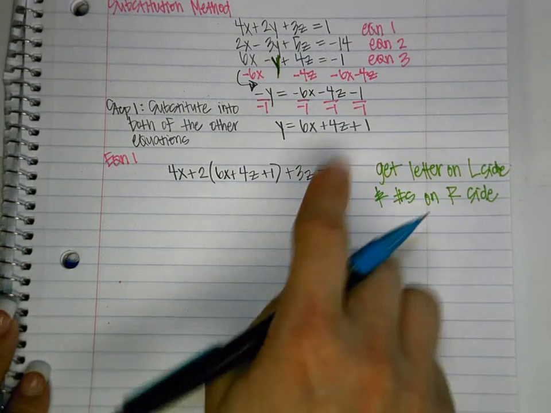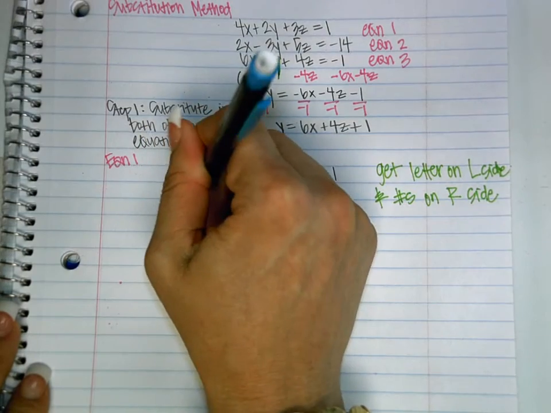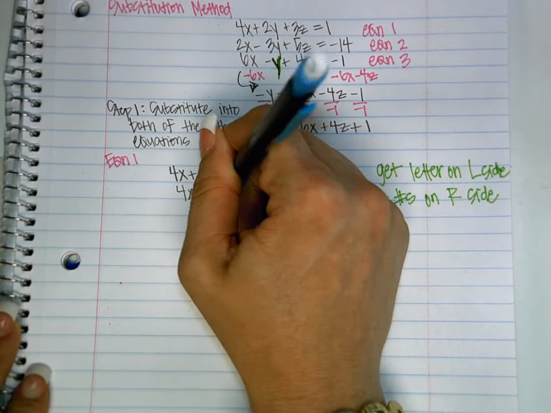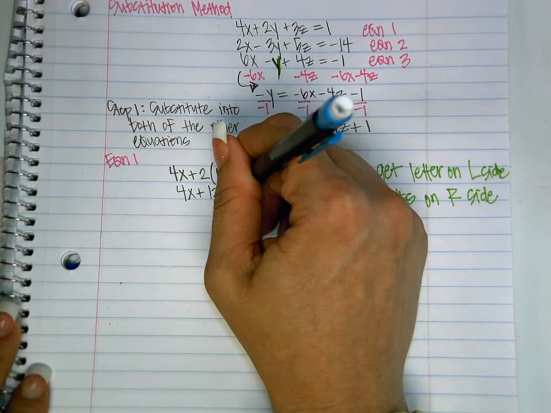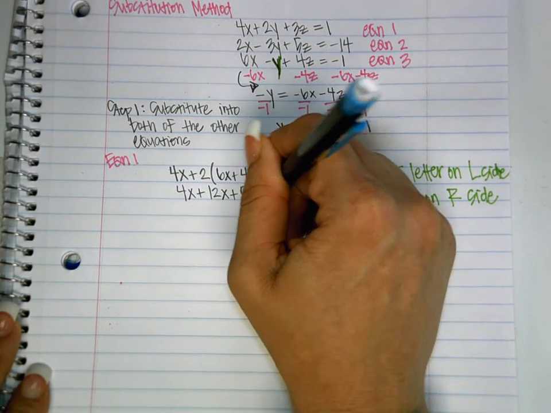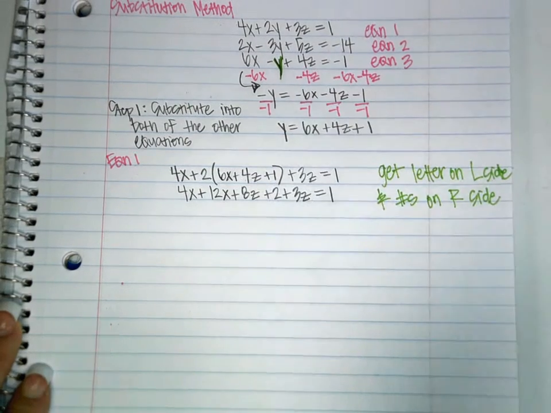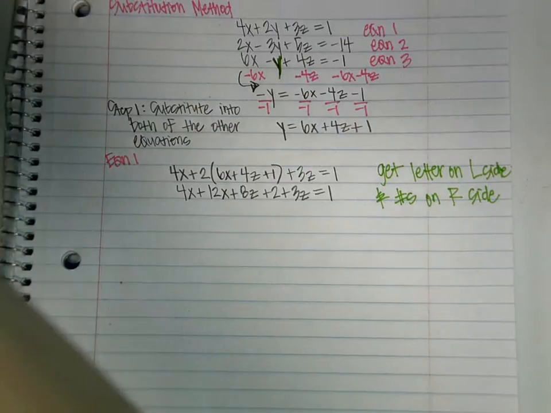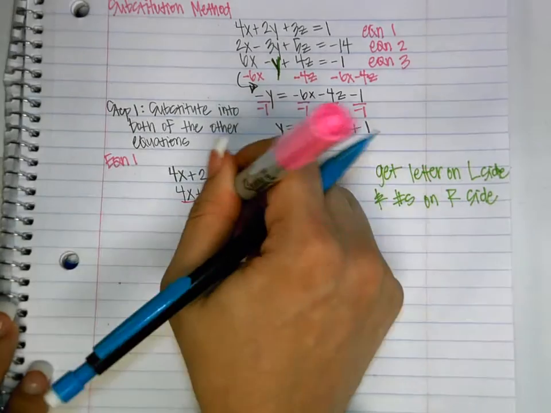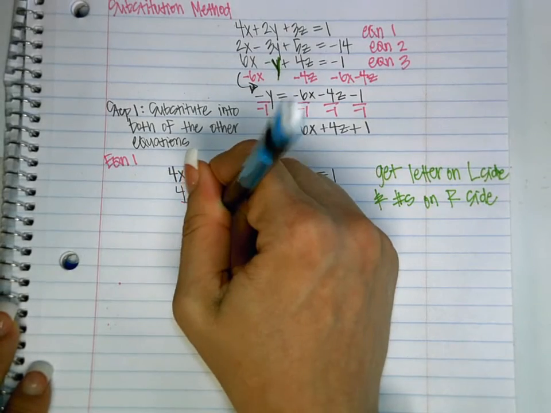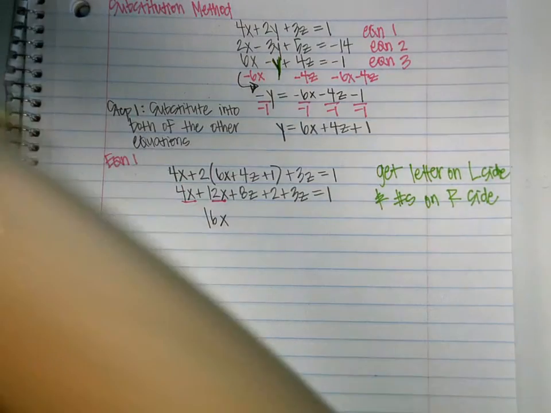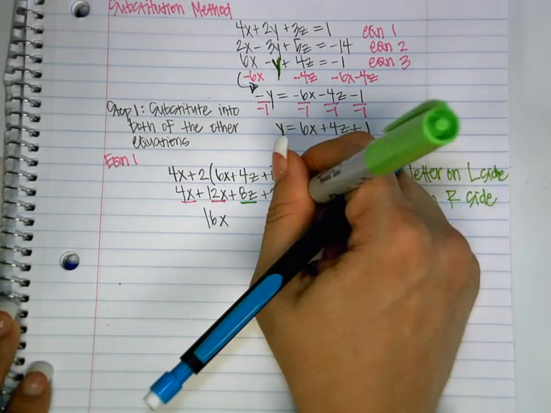So here we're going to distribute: 4x plus 12x. 2 times 4z gives you plus 8z. Plus 2 plus 3z equals 1. I want you to combine like terms, so put together the x's. That gives you 16x. Put together your z's.